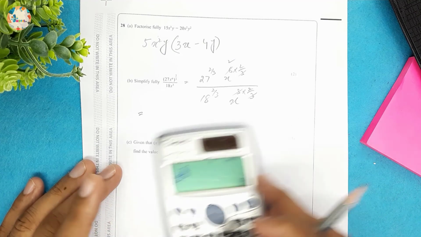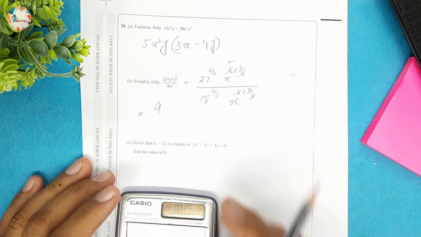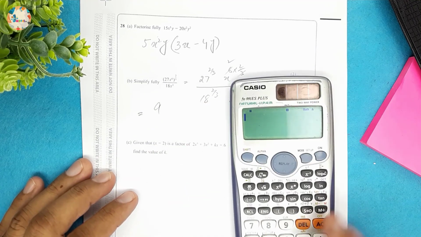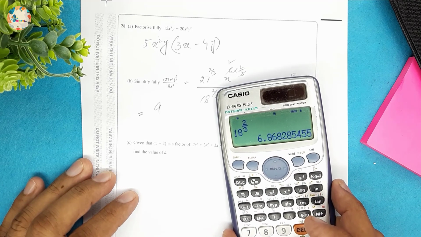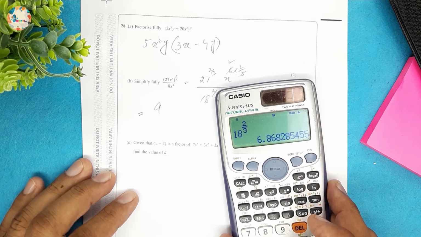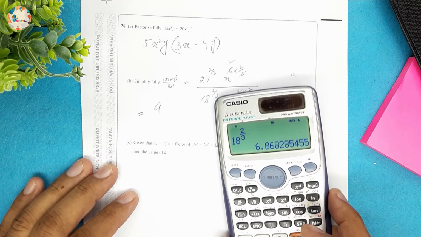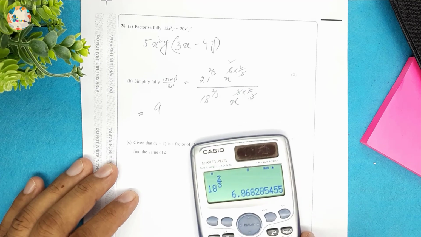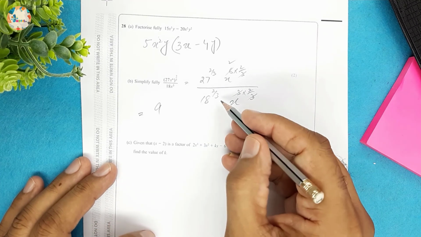So it will be 9, and similarly we can calculate this raised to the power 2 over 3.